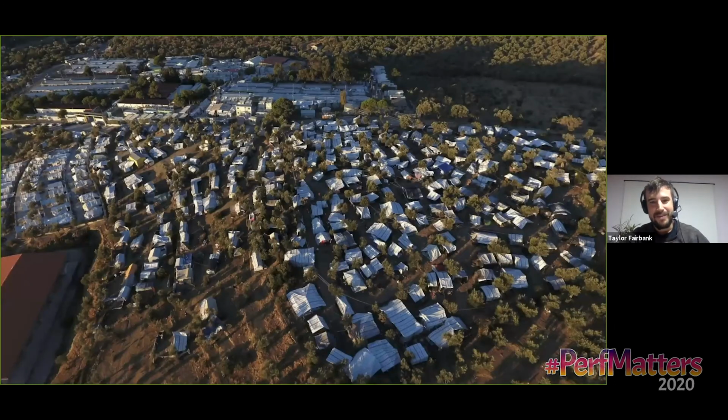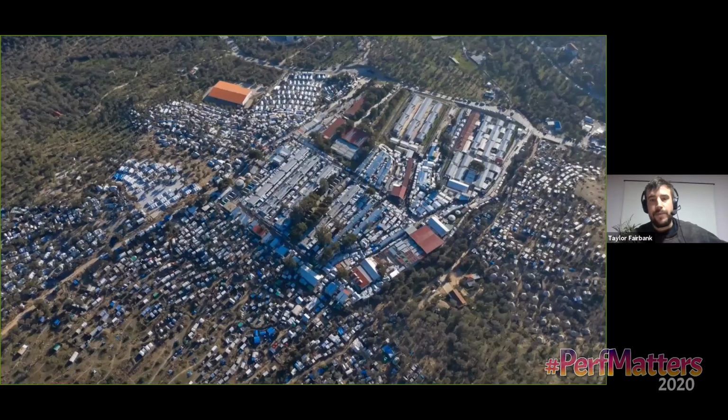This is the Moria refugee camp on the Greek island of Lesbos. It was originally a prison with a capacity for 3,500 people. And you can see kind of the old prison infrastructure in the background of that photo. Last year, it had 10,000 residents living there. And that's why you have all of these tents in the surrounding olive groves, kind of overflow areas of the camp. And in January, this is what it looks like.